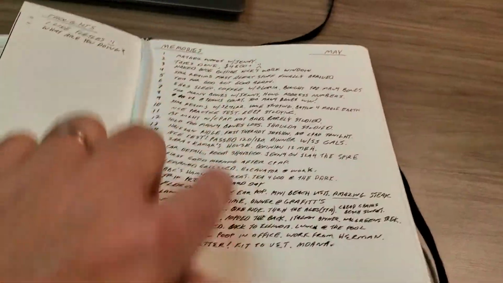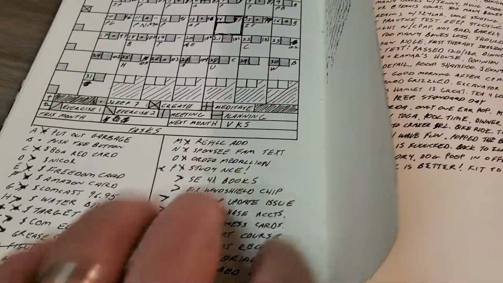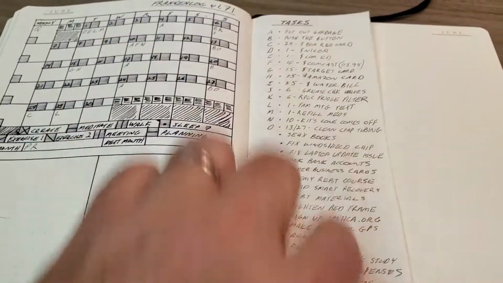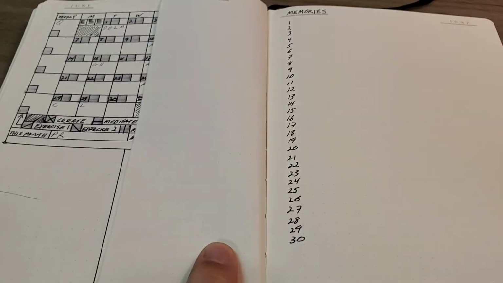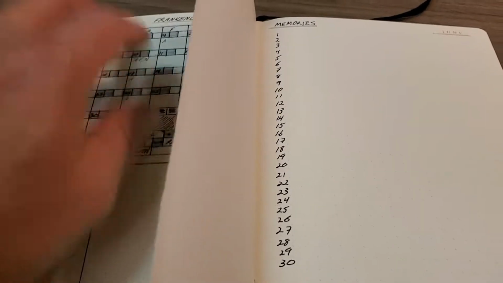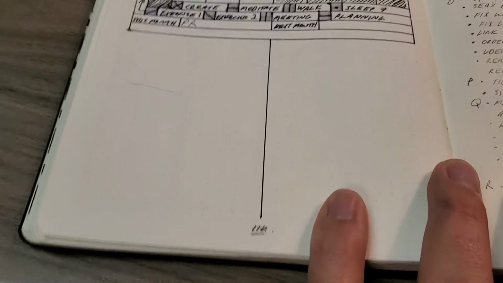And then I used to do my one line a day type memory thing over here, which is fine. I'm going to keep doing that. However, I decided I didn't like the tasks being separated in two different places, so I'm going to put all the tasks here and here that are going to be for the month, and memories are going to stay here. So my question to you is, what is this for?